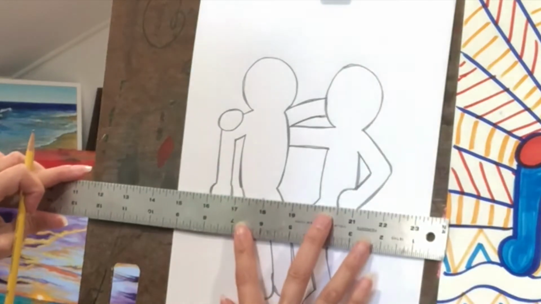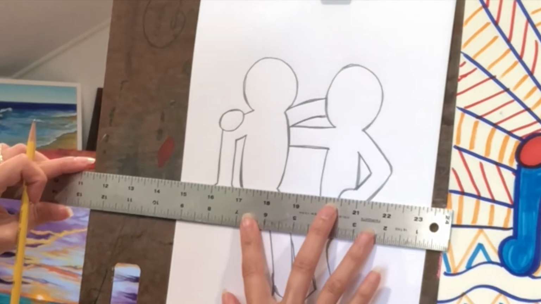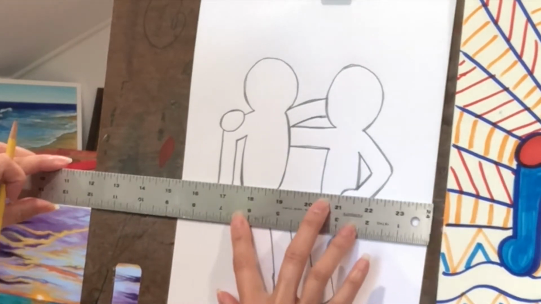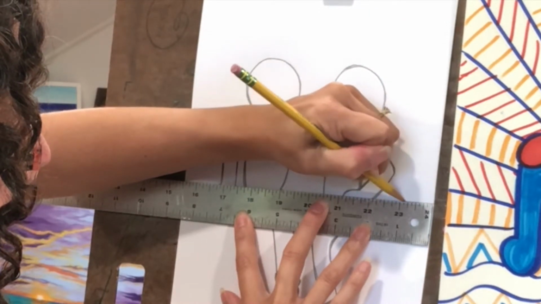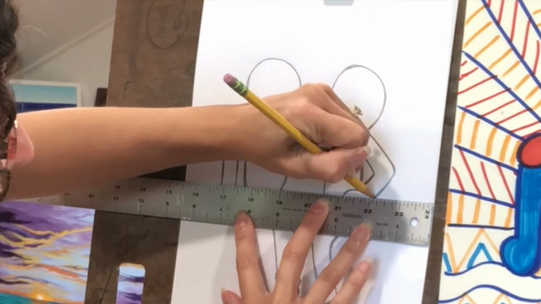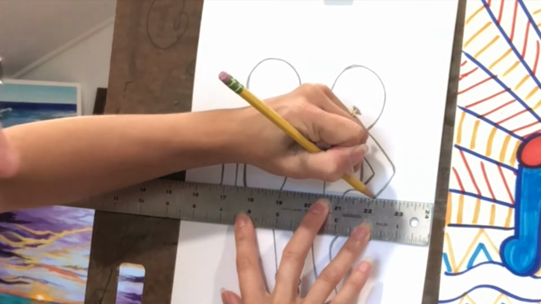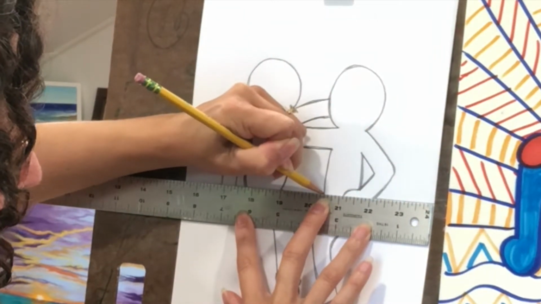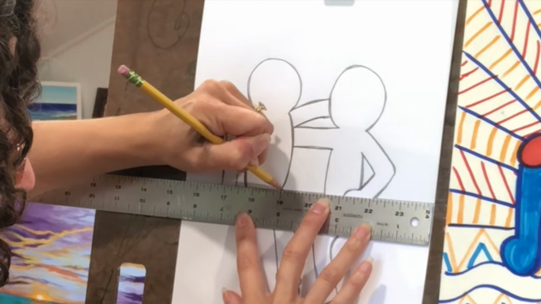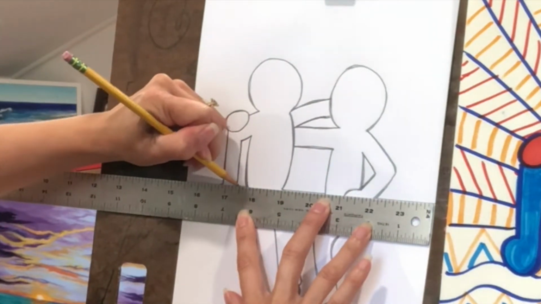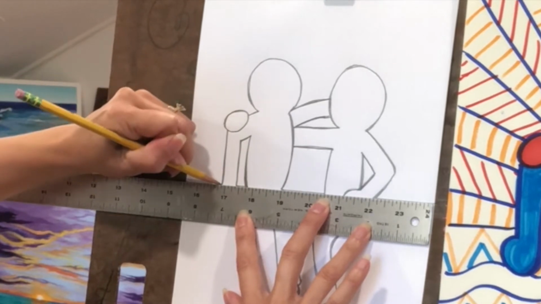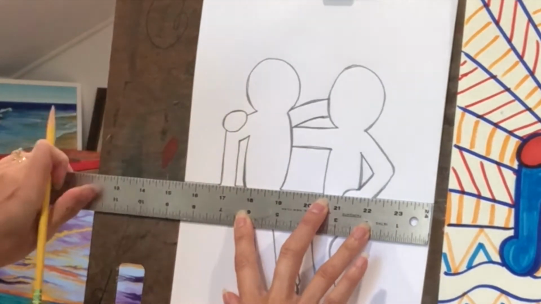So let me show you the difference. Right around here, to show that they're sitting on something, I'm going to take my ruler I'm going to make a straight line. When I come to my first figure, I'm going to stop, and I'm going to jump over it, go in between them, stop, jump over, in between, stop, jump over to the edge of the paper.